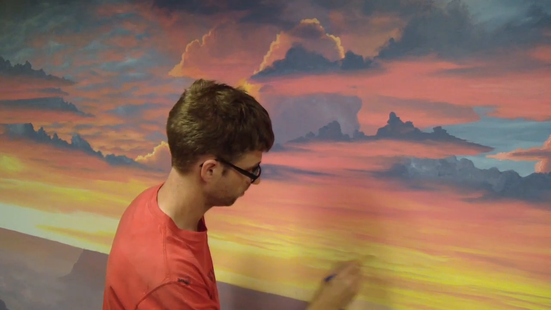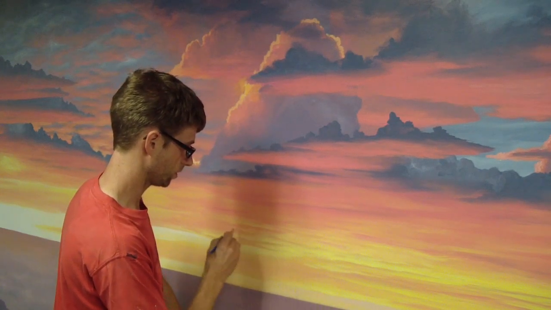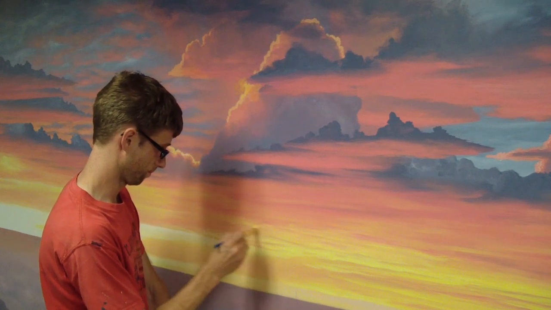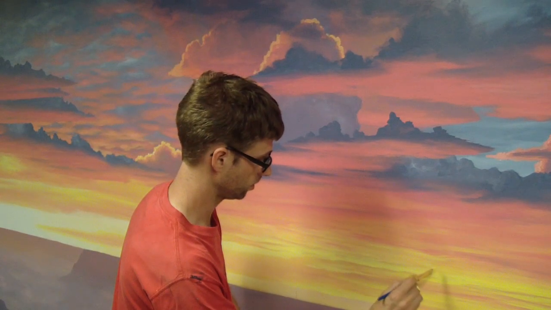Yeah, so just blending these creates all these different shades of orange in there, yellow and orange. You'll see that this gets more orange as it dries. As I put it on, it looks real light colored, but this paint always darkens as it dries.